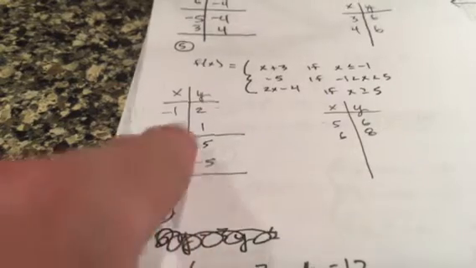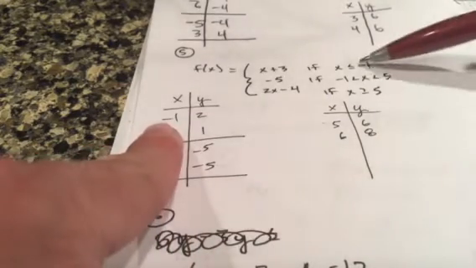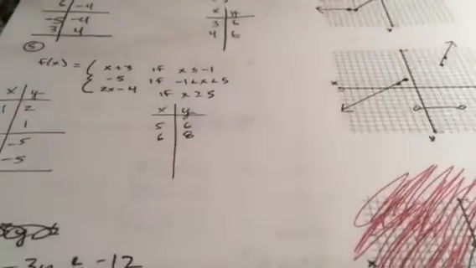Okay. At -1, 2, that's going to be a closed circle. And then it's going to go down like that. In between, you're going to have an open circle, so it makes that barbell. And then for x greater than or equal to 5, that's going to be a closed circle at 5, 6, and then it's going to go up like that.